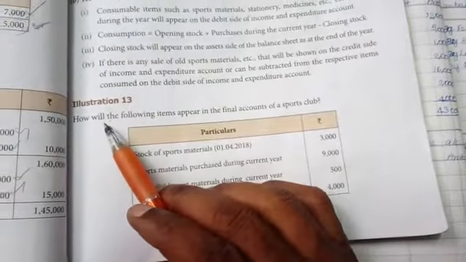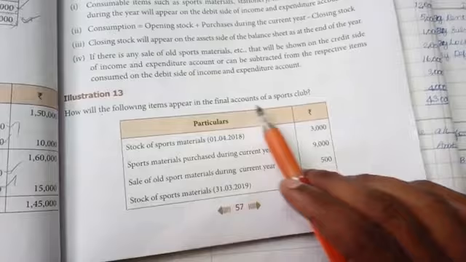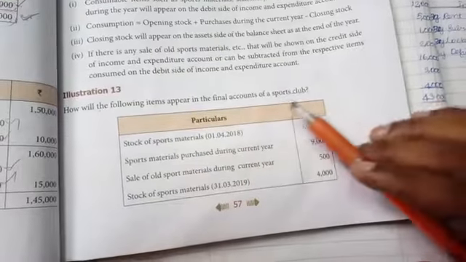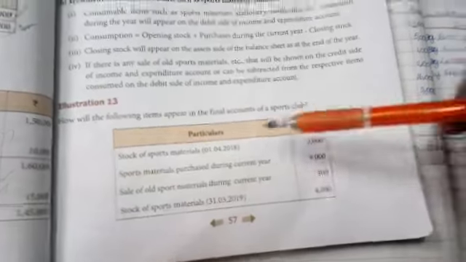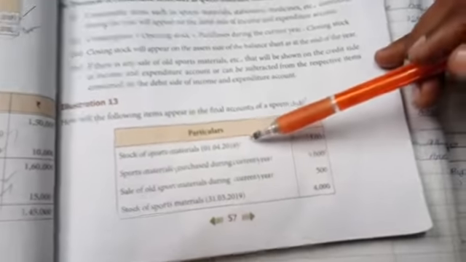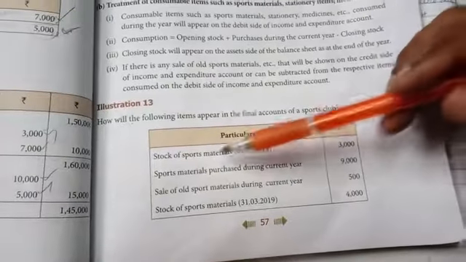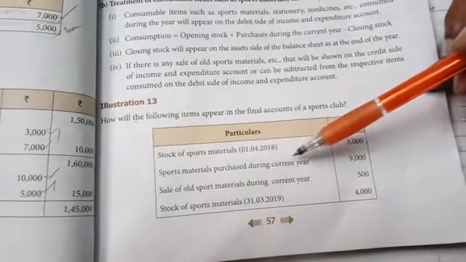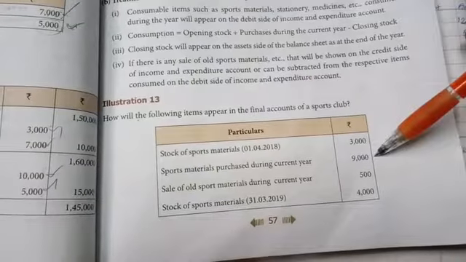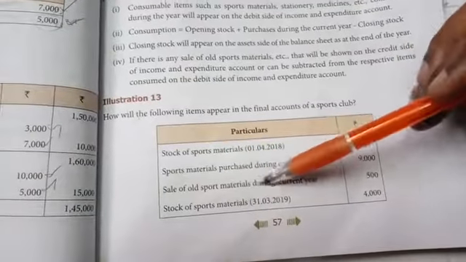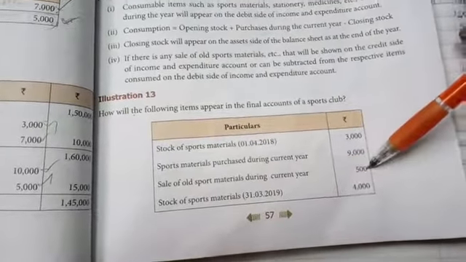See that. Illustration 13. How will the following items appear in the final account of a sports club? See, stock of sports material on 1st January, that is opening stock of sports material, 3,000. Stock of sports material purchased during the current year 9,000. Sale of old sports material during the current year 500.